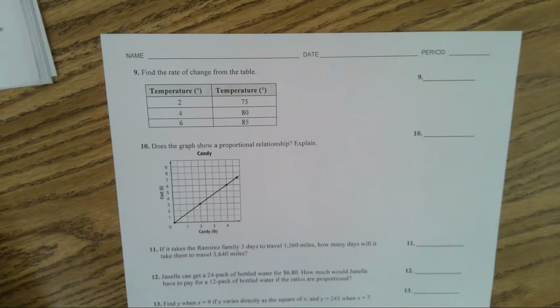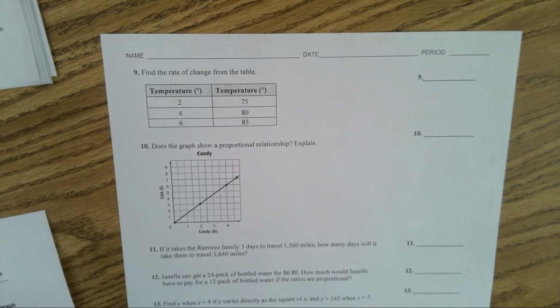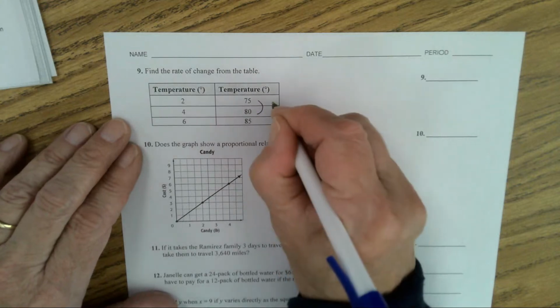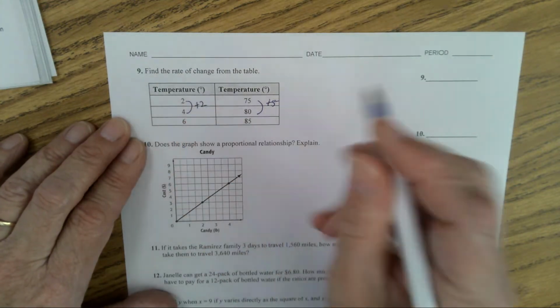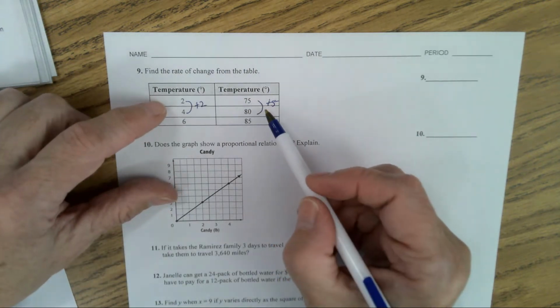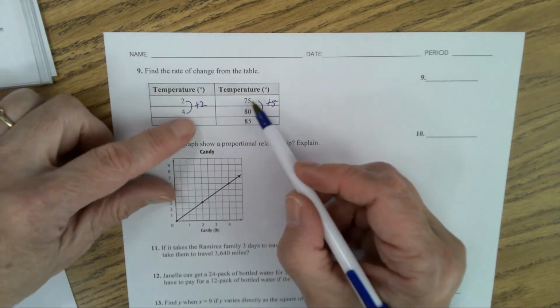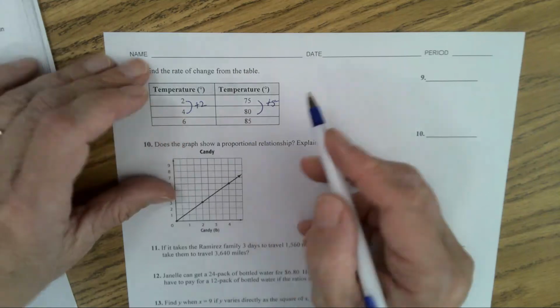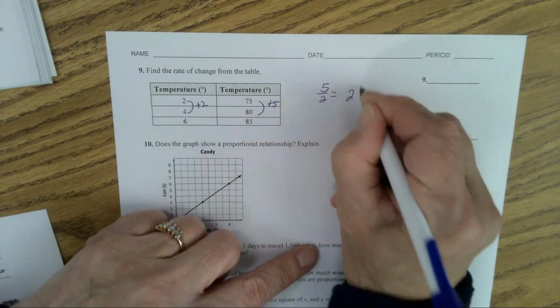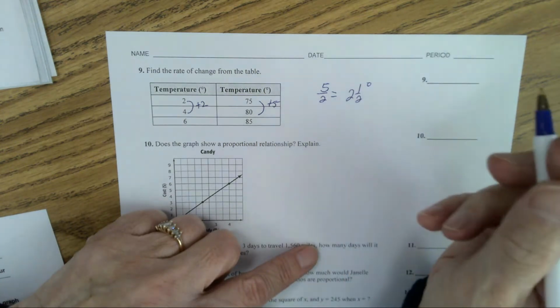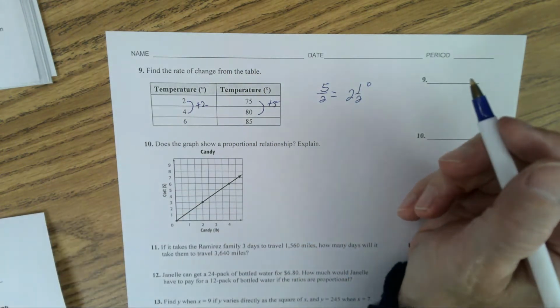Temperature 75. What is the rate of change? Here it will go up 5 over 2. So it goes up 5, and here it goes up 2. The rate of change is not the unit rate, it's the rate that it changes. So 5 over 2 equals 2.5 degrees. The rate of change is 2.5 degrees per hour.